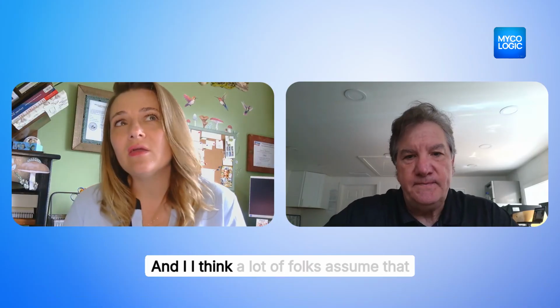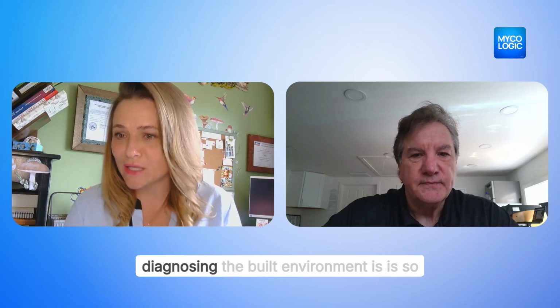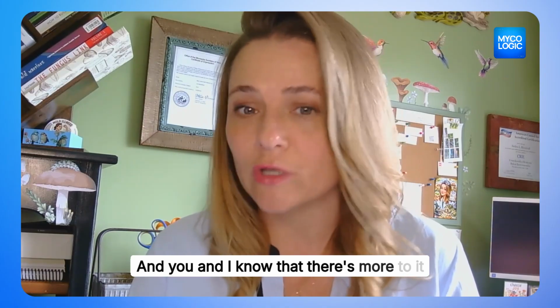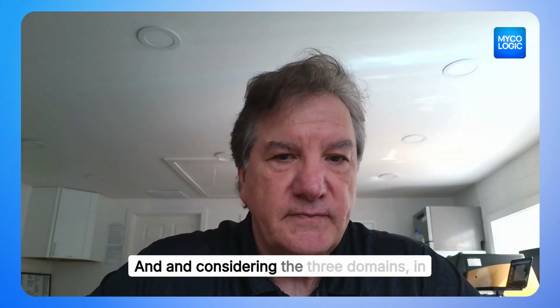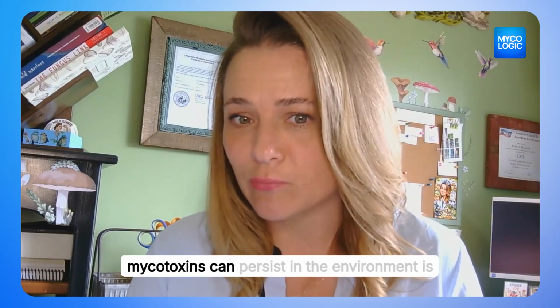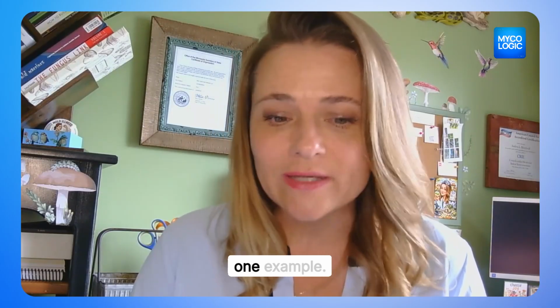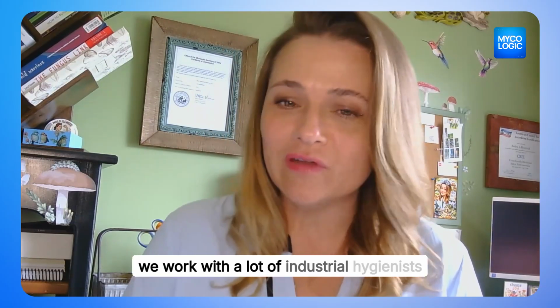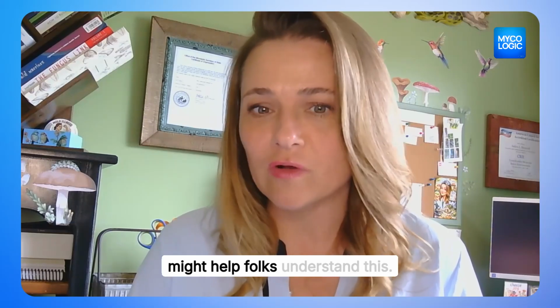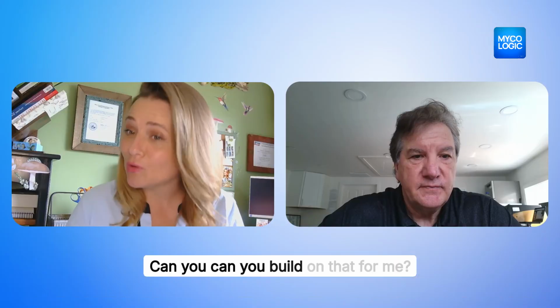Agreed. And I think a lot of folks assume that diagnosing the built environment is so simple and straightforward because it's an inanimate object. And you and I know that there's more to it than that. And considering the three domains, in other words, the three places that mold and mycotoxins can persist in the environment, is one example. We work with a lot of industrial hygienists, and you have some great analogies that might help folks understand this. Can you build on that for me?